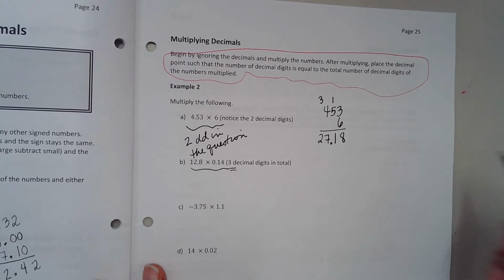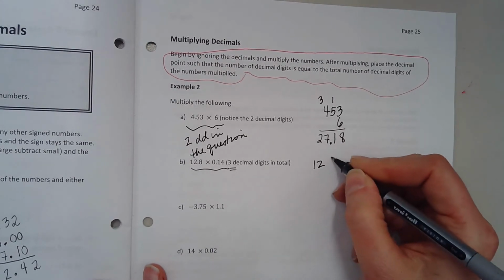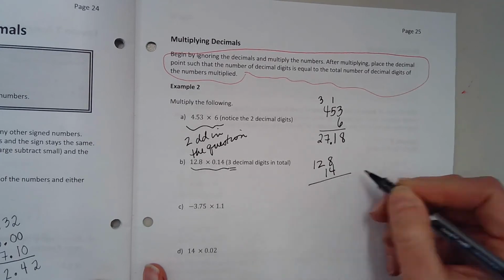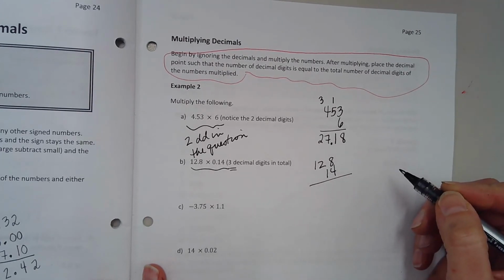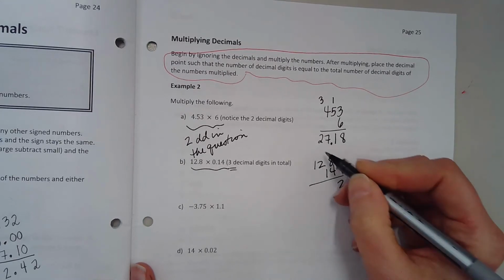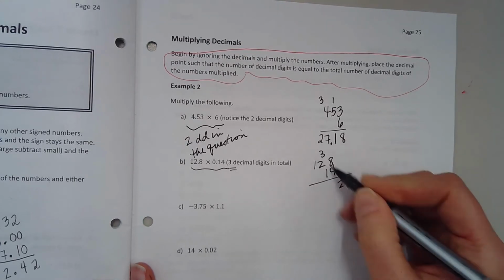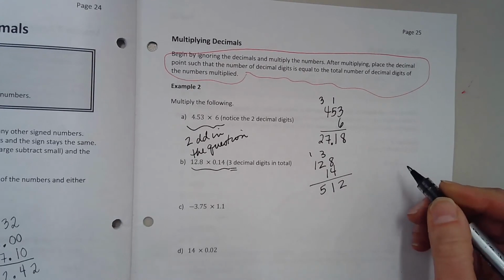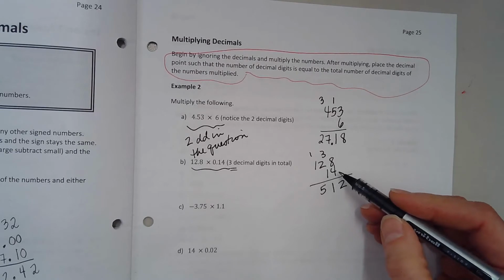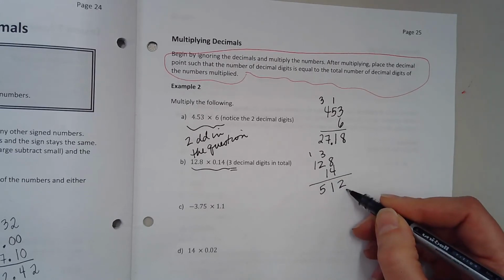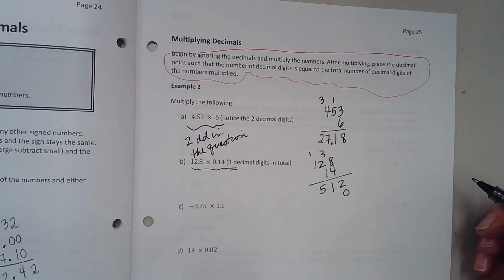Okay, so this one, I've got 128 times 14. 1.792. Okay, I'm going to do it the long way. So 8 times 4 is 32. So I get 11, carry the 1, and I'm going to get a 5. Now, when I'm multiplying in the tens column, I have to put a 0 here.